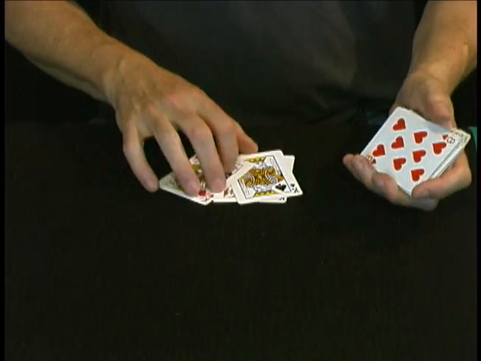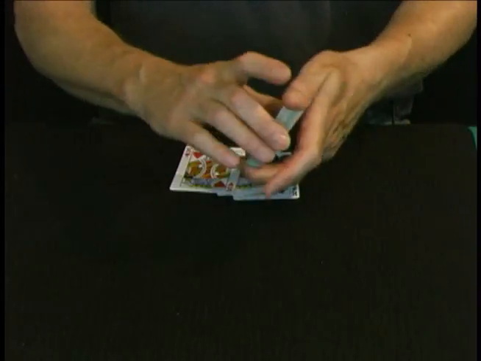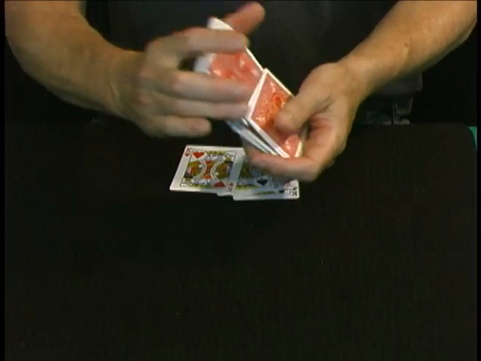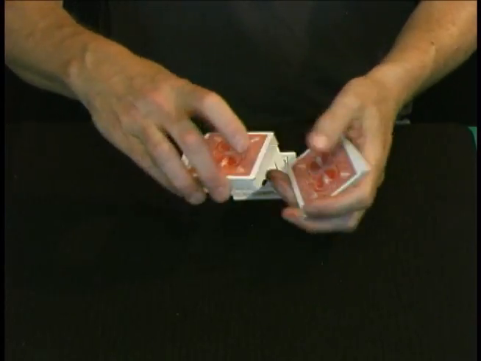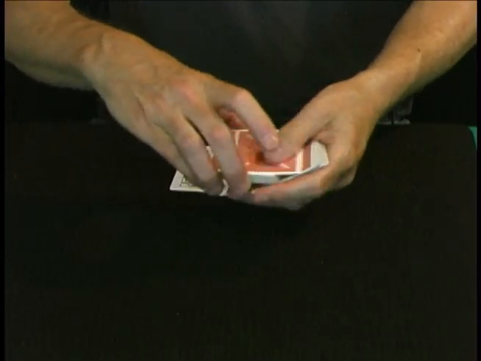So I'm going to remove the kings so that they are not selected by the spectators. We'll just leave them out. It can be a borrowed shuffled deck. There's no preparation whatsoever. Spectators select cards. We'll just use this process. You just say stop when you want a card.